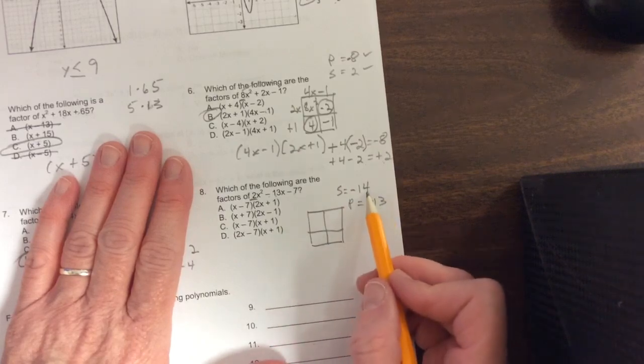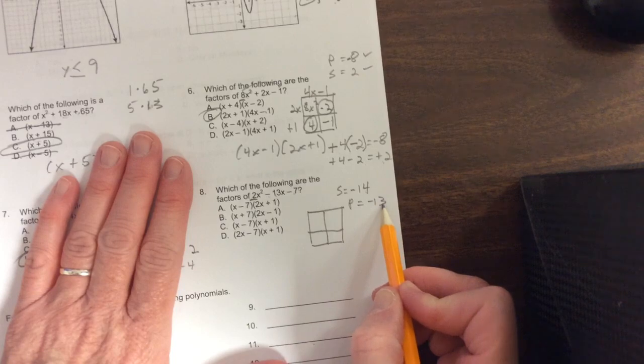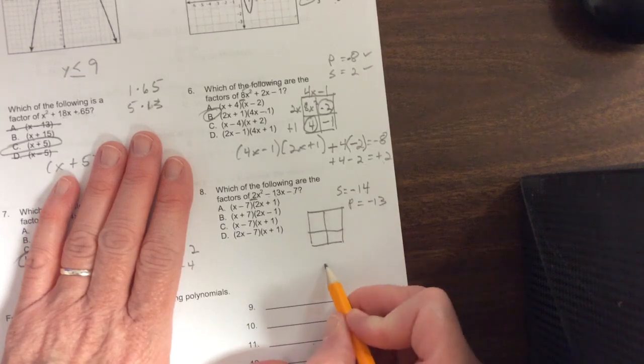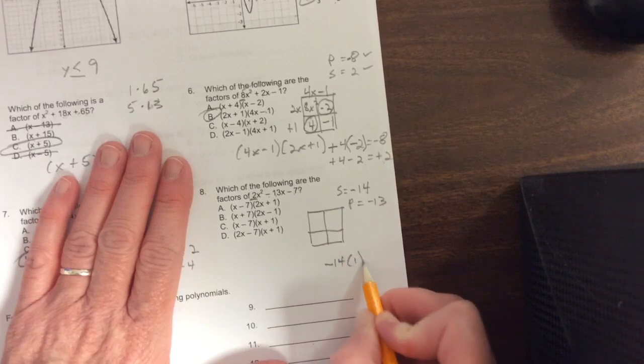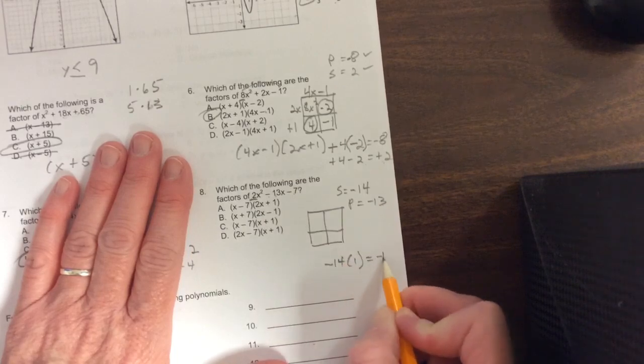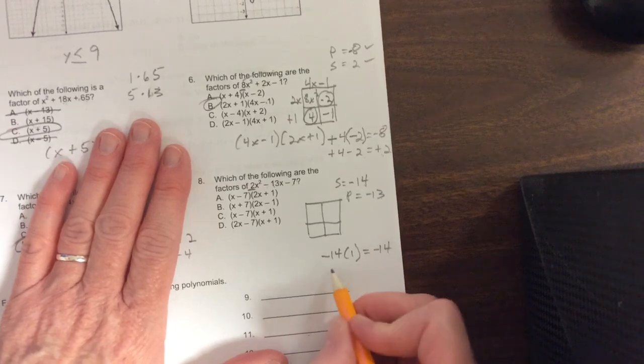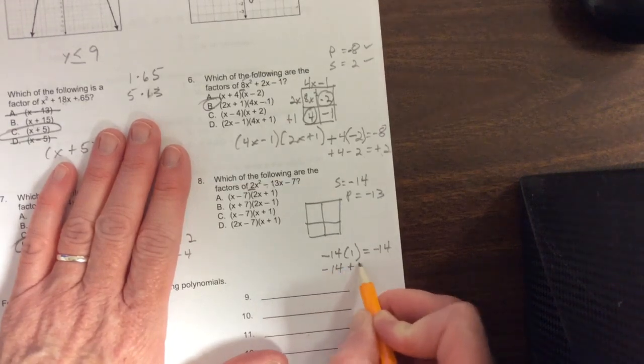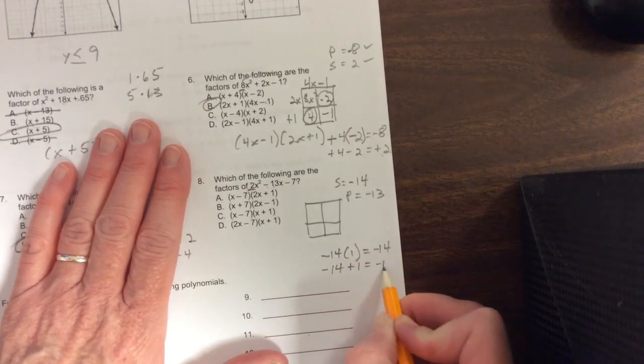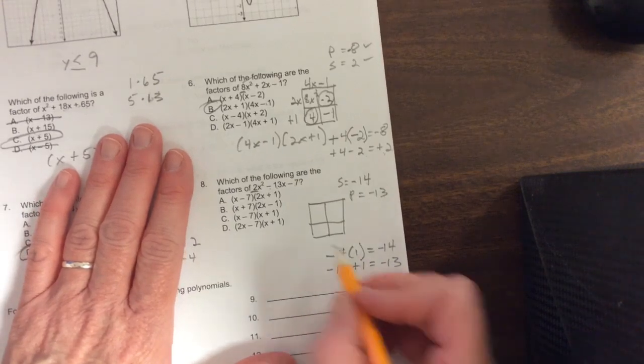So what times what is negative 14 added together is negative 13. So we have a negative 14 times 1 is going to give us a negative 14. And if we have a negative 14 plus 1, we're going to get a negative 13. So there we have it.